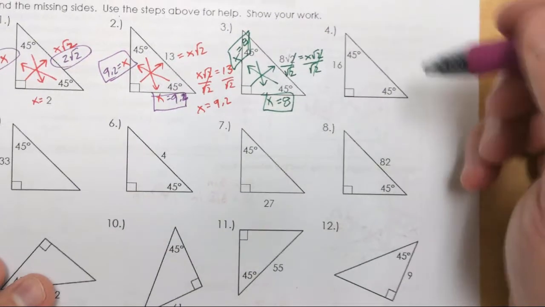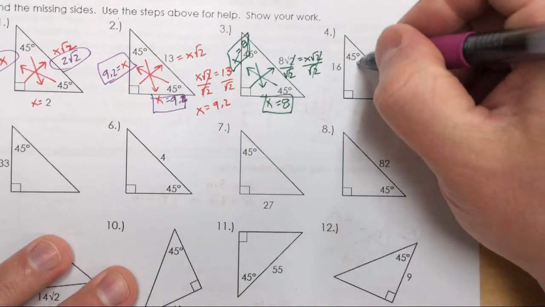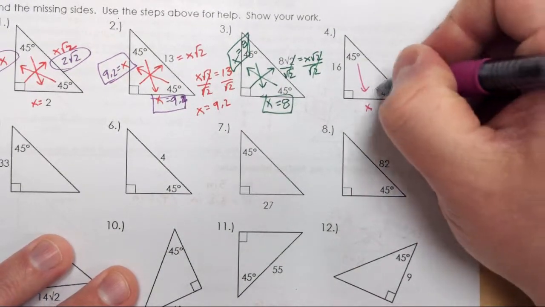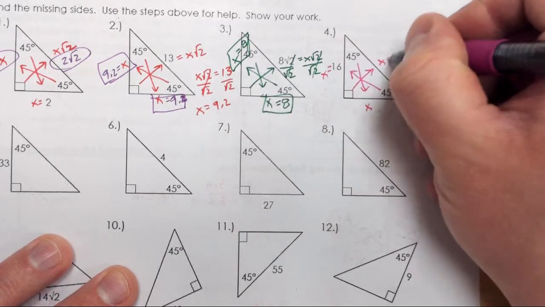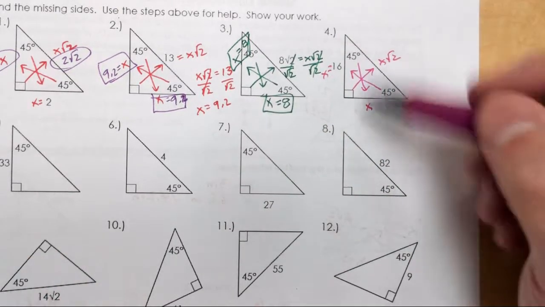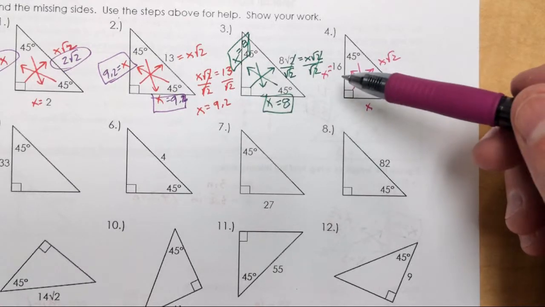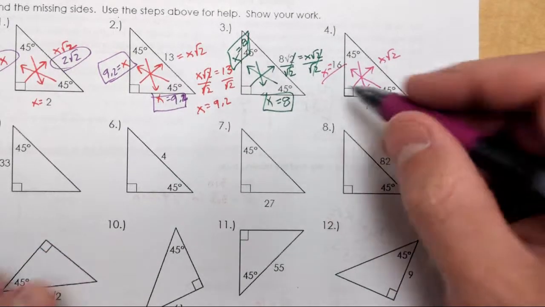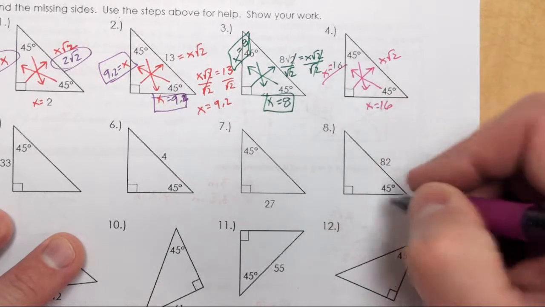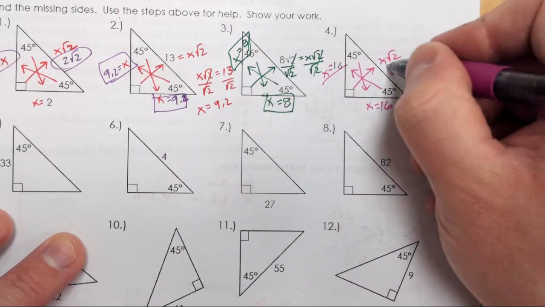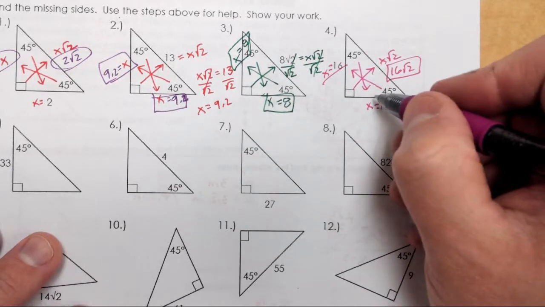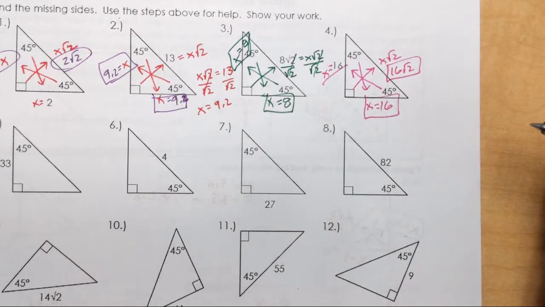Number 4: opposite the 45, I'm going to label x. Opposite the other 45, I'm going to label x. Opposite the 90, I label x square root 2. Here we need to solve for x. We know x is 16 in this case. So if this leg is 16, so is this leg. And then this x is 16, so this hypotenuse ends up being a length of 16 times the square root of 2. So very nice.